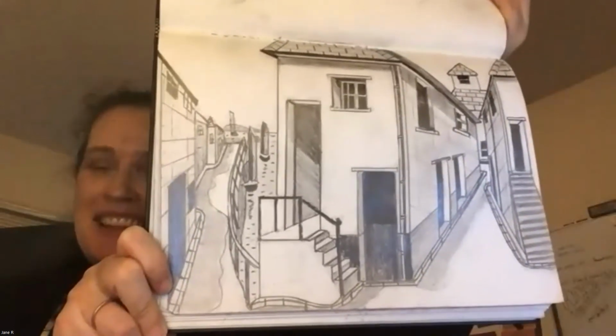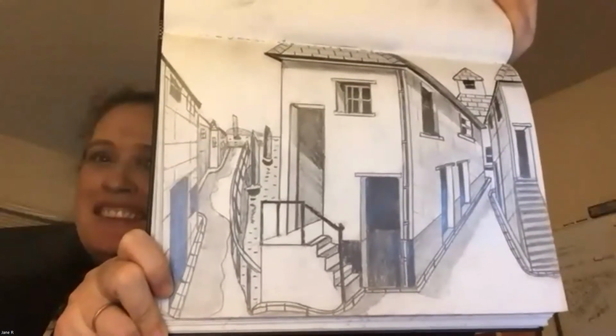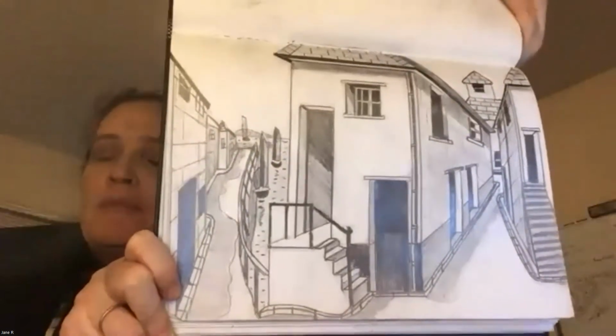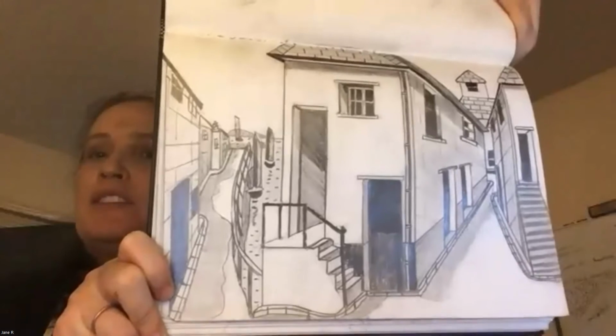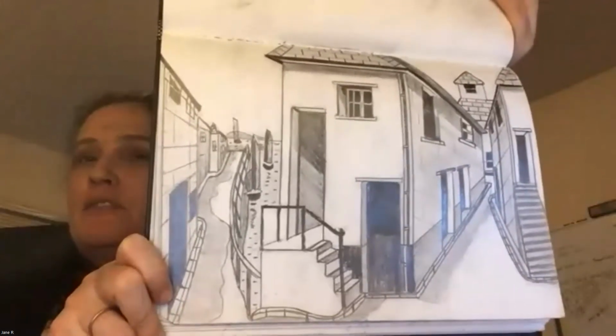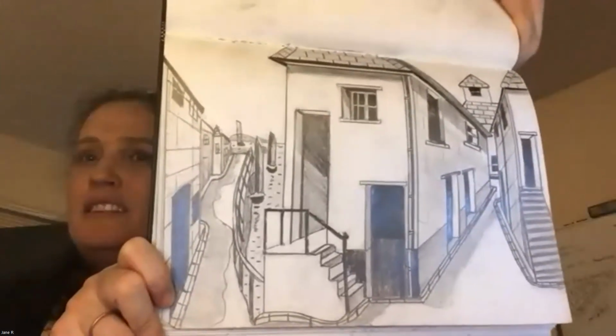So good. Thank you. Did it come from imagination? It's from a picture from a YouTube channel that I follow. Oh, okay. That's so cool. Was water the harder perspective to gain, like to put both a street and then water into the same kind of direction?